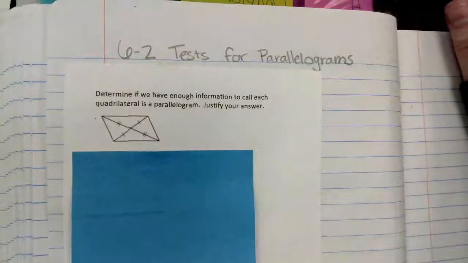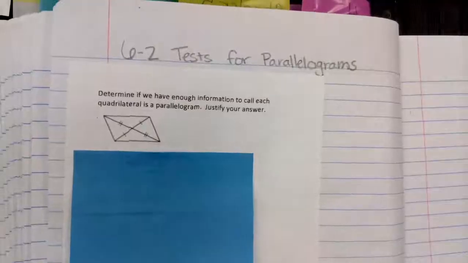Notes today, and then you do have the rest of the time to get work done that you might have missing or that you need to redo.